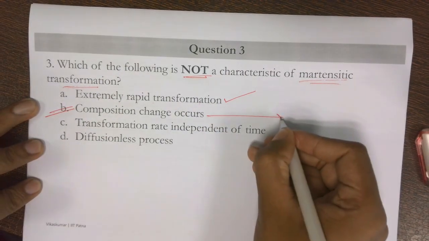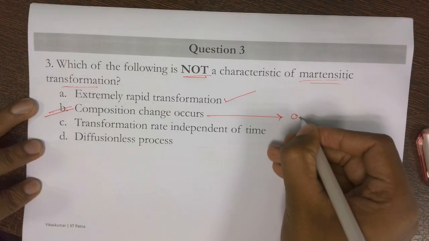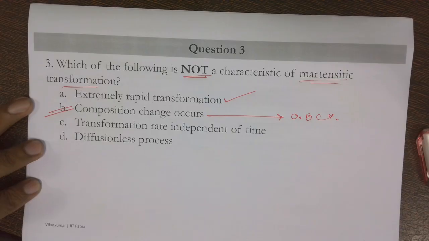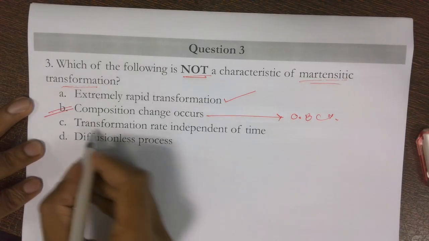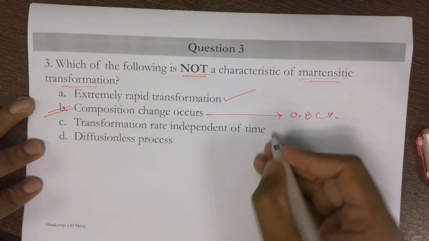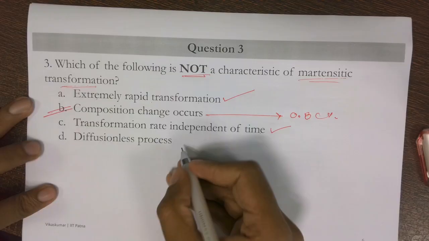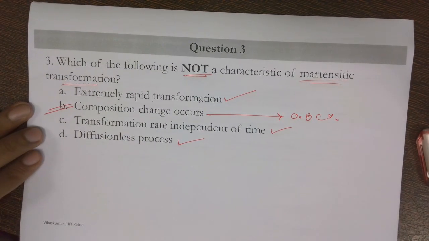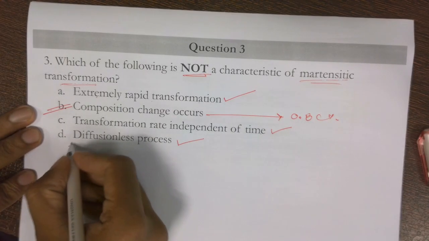Again, I should be more precise here. Long range diffusion. Oh, sorry. Long range diffusion is not there. But I should write it properly, right?